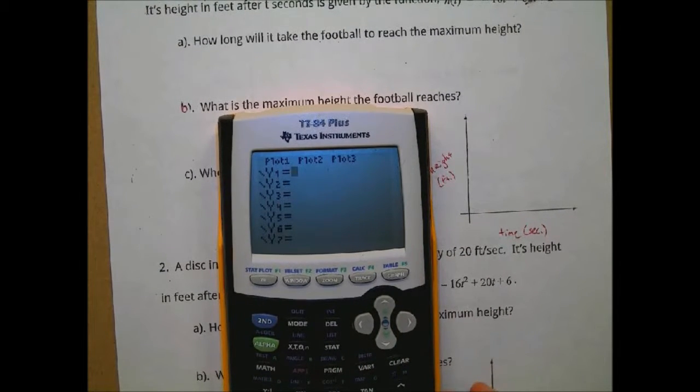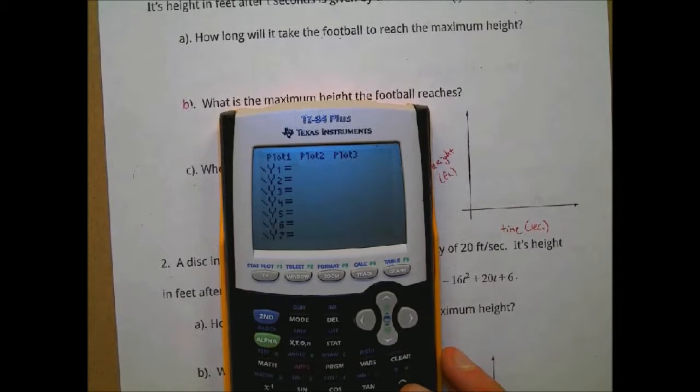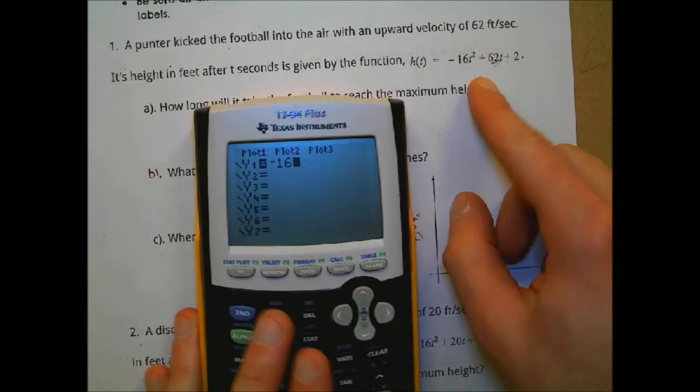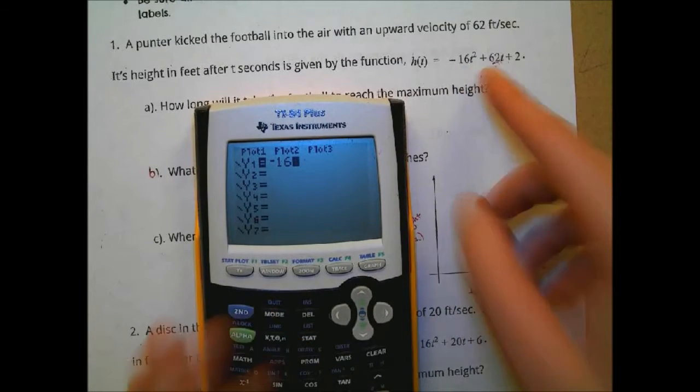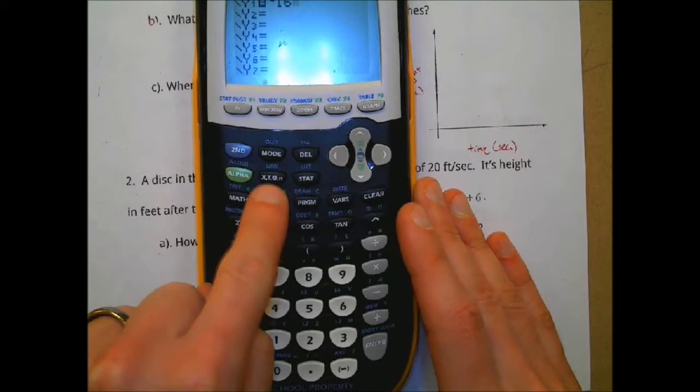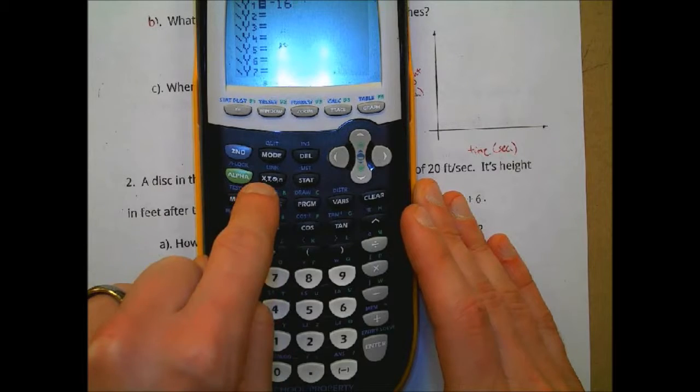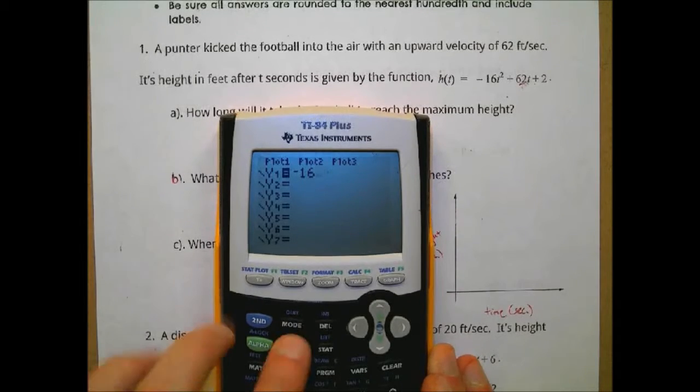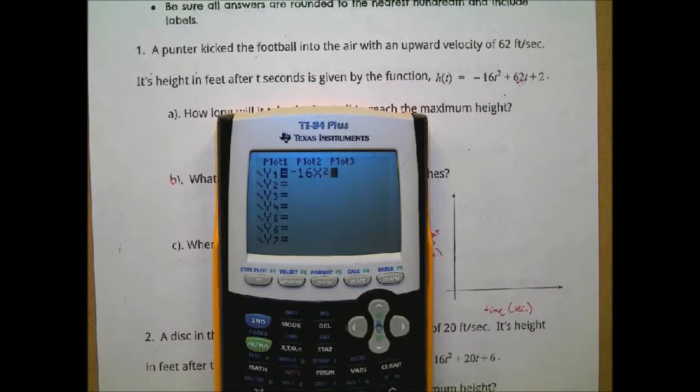You all know what to do to type it in, right? Press y equals, we'll do negative 16. Now, the function has t's, but I can't really use t's here. You might see a t written right there, but if you press that button, it's going to be an x. So we're just going to use x's, but it's just like t's.